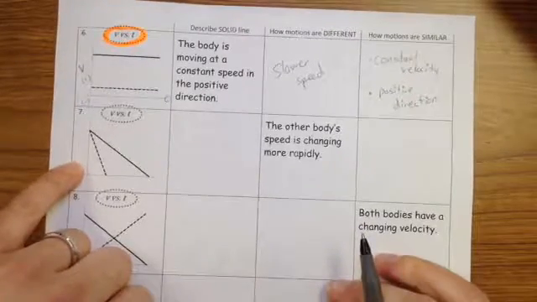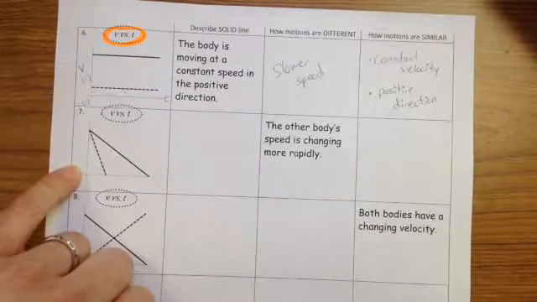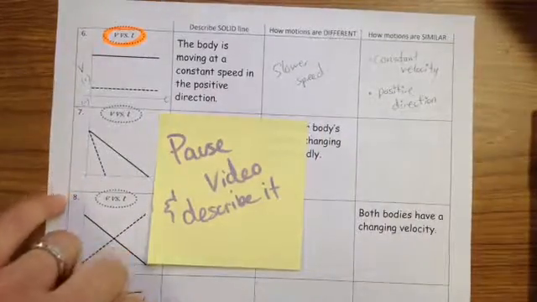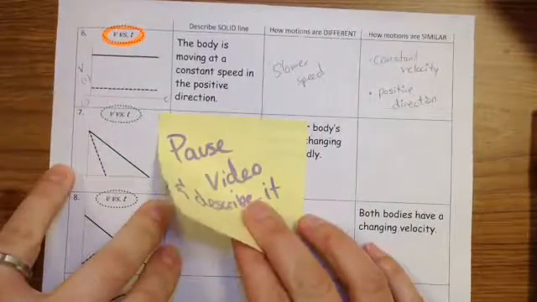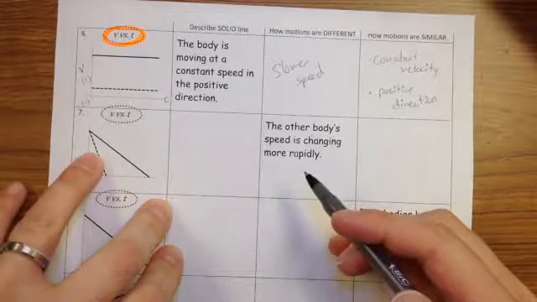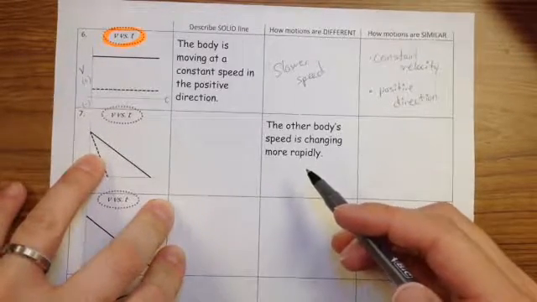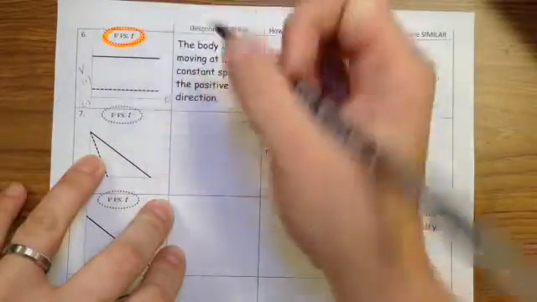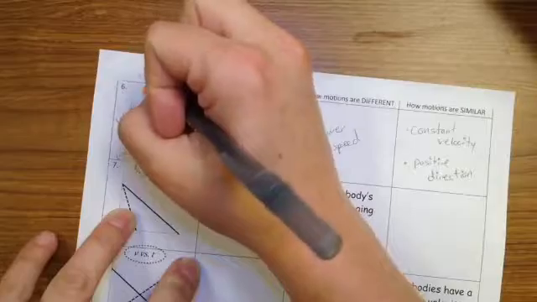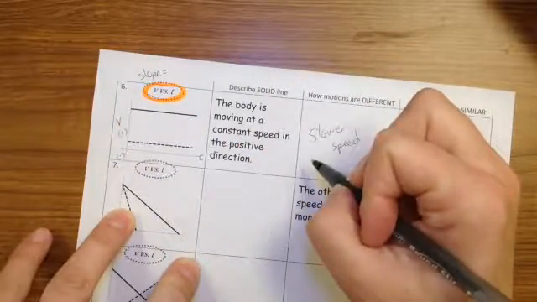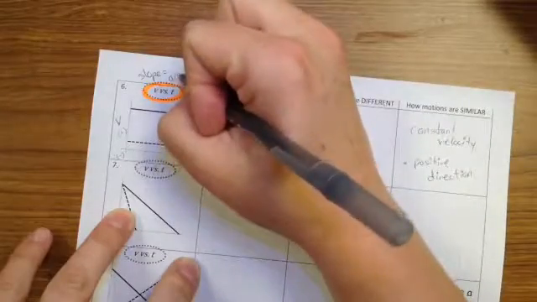Okay? The next graph is also a velocity versus time graph. See if you can do it. Okay, were you able to describe the solid line? Velocity versus time graph. We have a slope here. Ooh, there's a quick review. What does the slope mean in a velocity versus time graph, class? Acceleration.